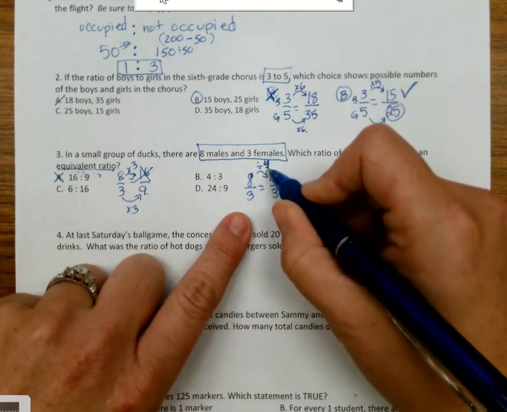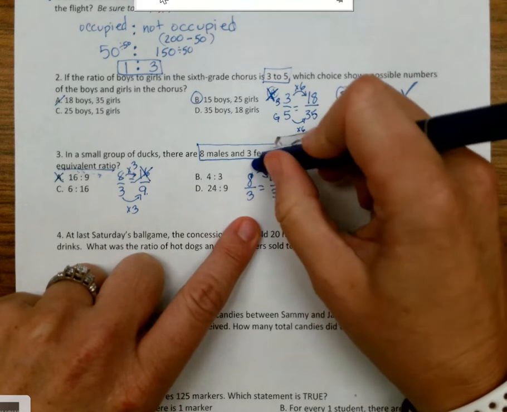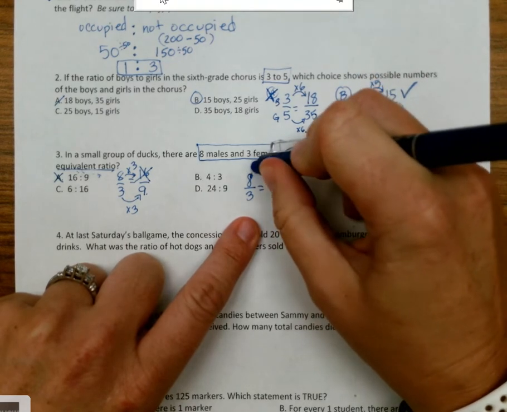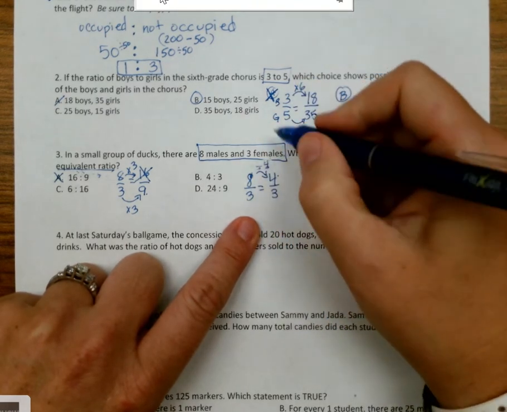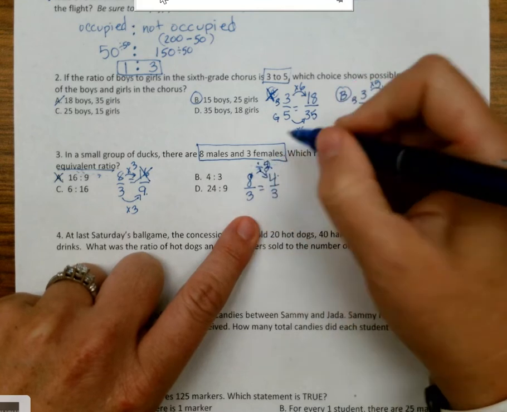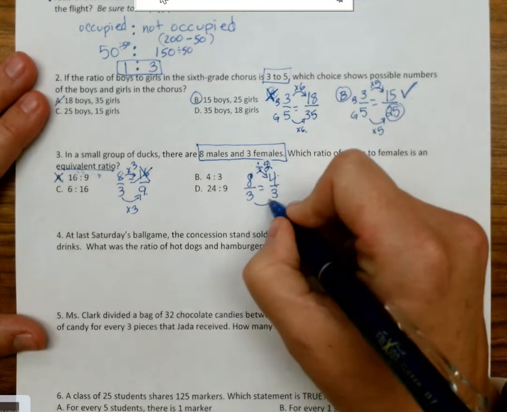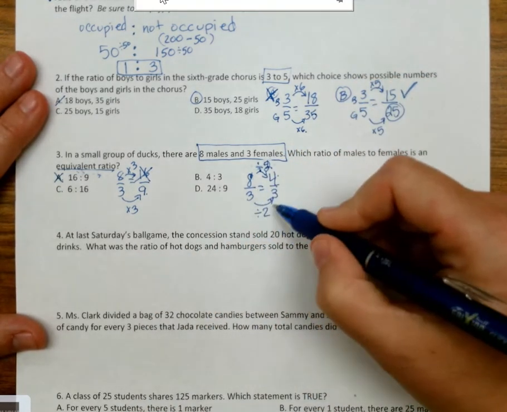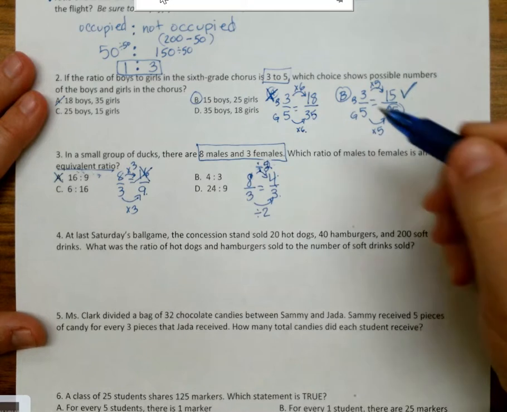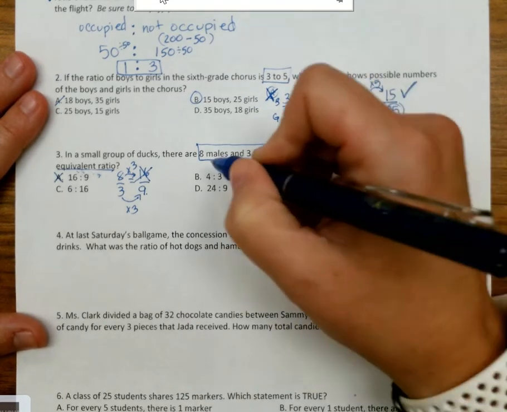8 divided by 4. Y'all, it has been a long day. I do apologize. Divided by 2. 8 divided by 2 gets you to 4, so I would have to do the same thing on the bottom. 3 divided by 2, no, does not equal. So I know this is not equal. B is not my answer.